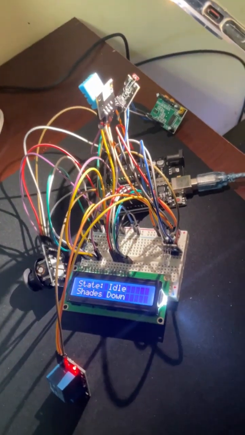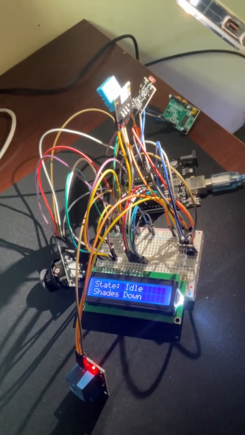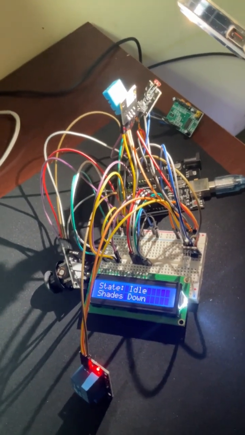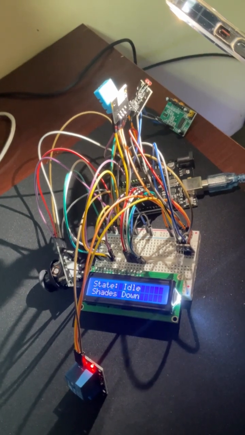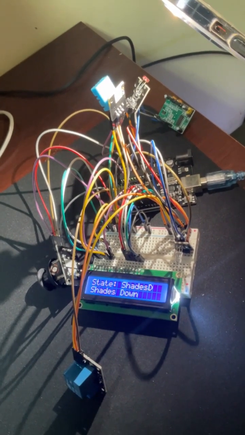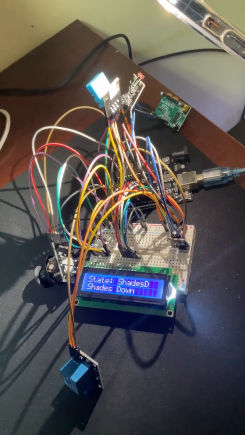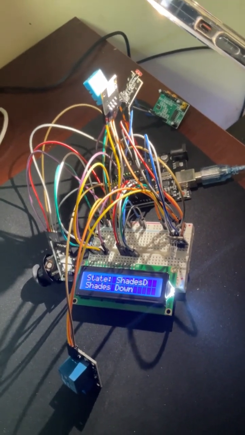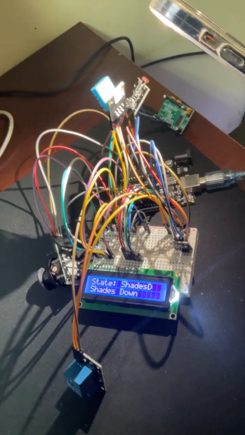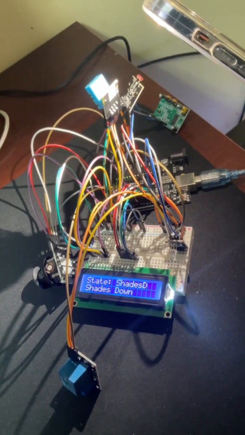1, 2, 3, 4, 5, 6, 7, 8. There you go. Now we're in the shades down state. And once I take away the light and the light becomes back to normal, it'll open the shades, which will take 10 seconds. So here we go.